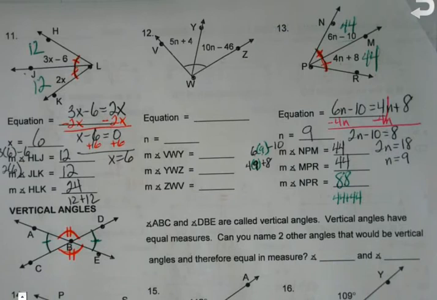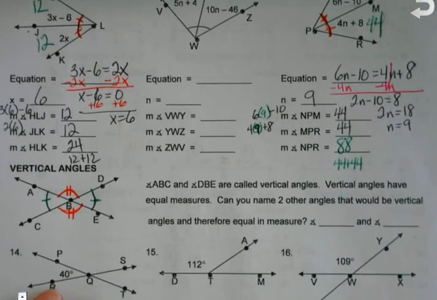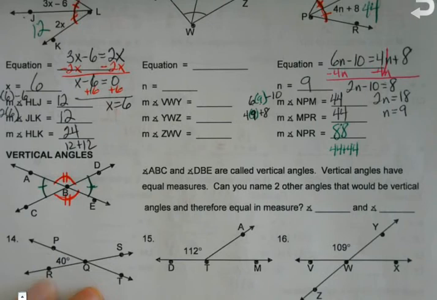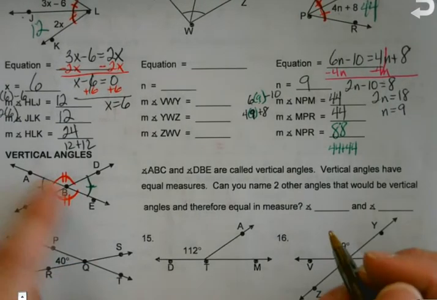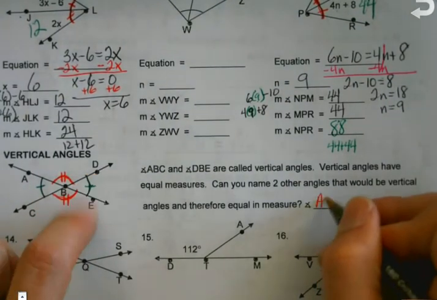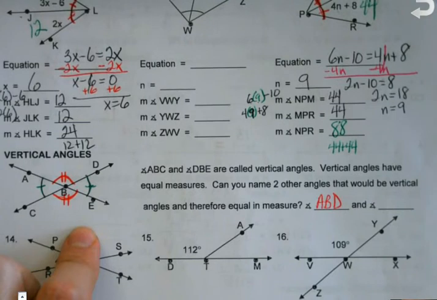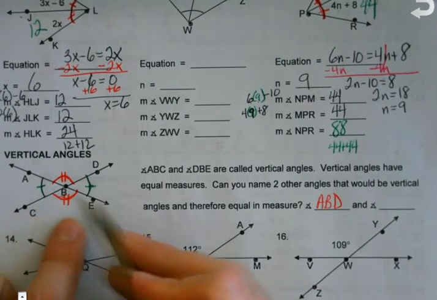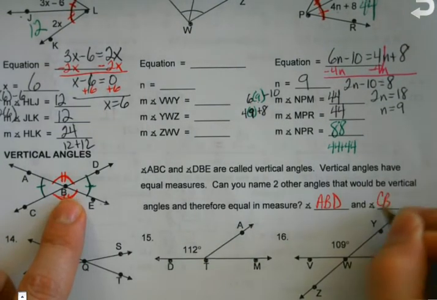So how do I name those two angles in red that I just marked? Okay, ABD, and if you'd have gone the other way and did DBA, that's okay. And CBE, as long as the B is in the middle, that's the important part.